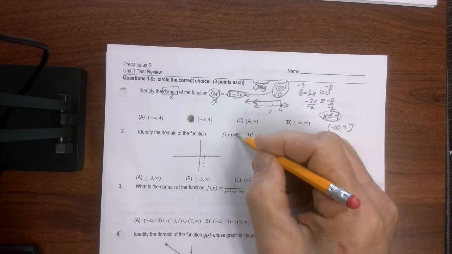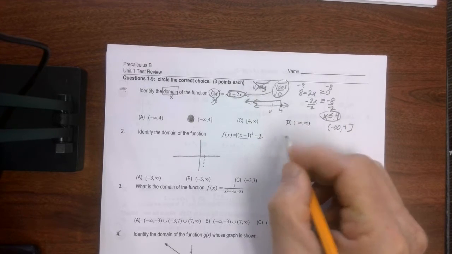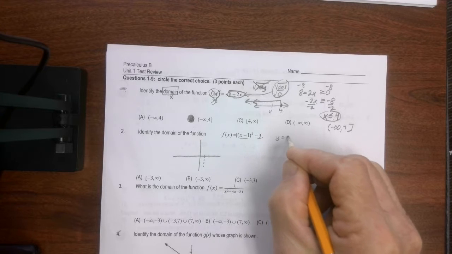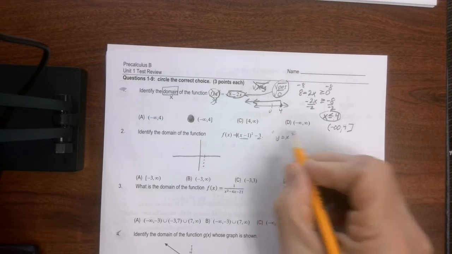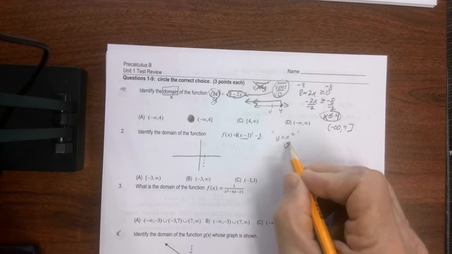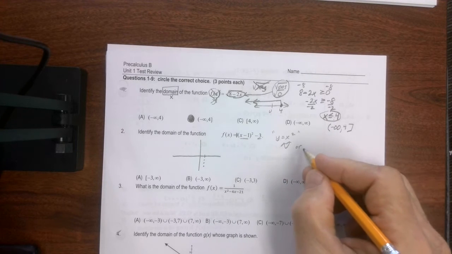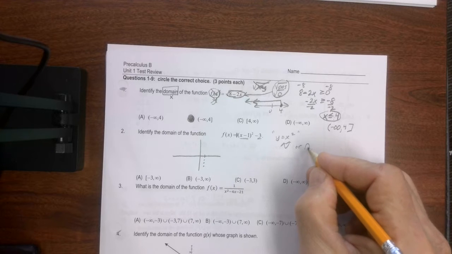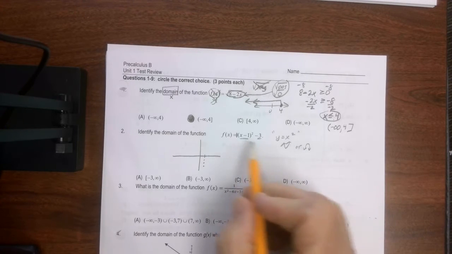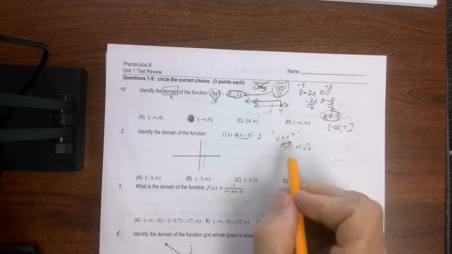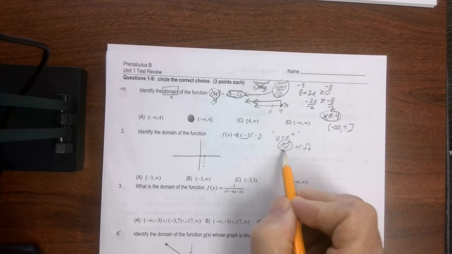And what we learned was, if this is positive, and remember, this is a y equals x squared kind, it's going to be either up like this, or upside down if a is negative. But because a is 1, we know it's positive. It's going to be a happy face. It's going to be like this.